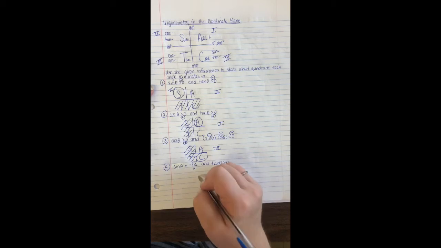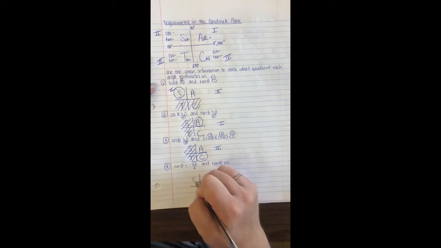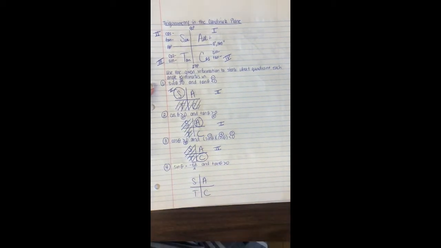And then finally, last but not least, I know you see some actual exact values of the sine in this particular case.